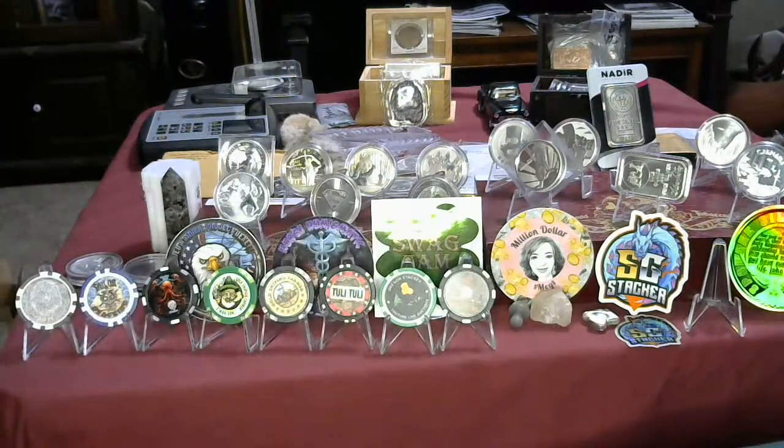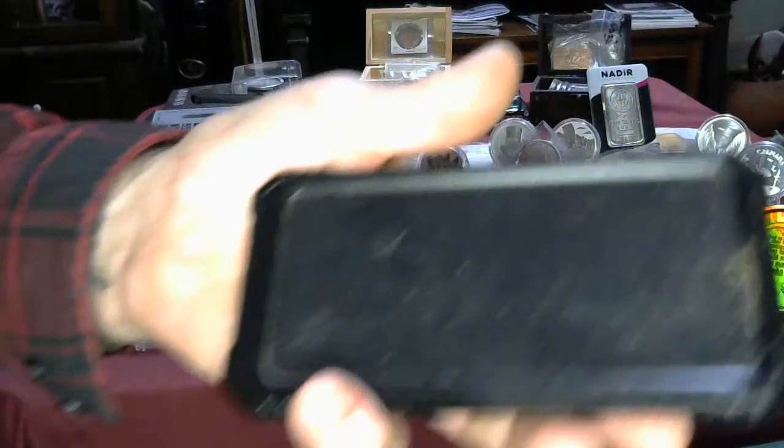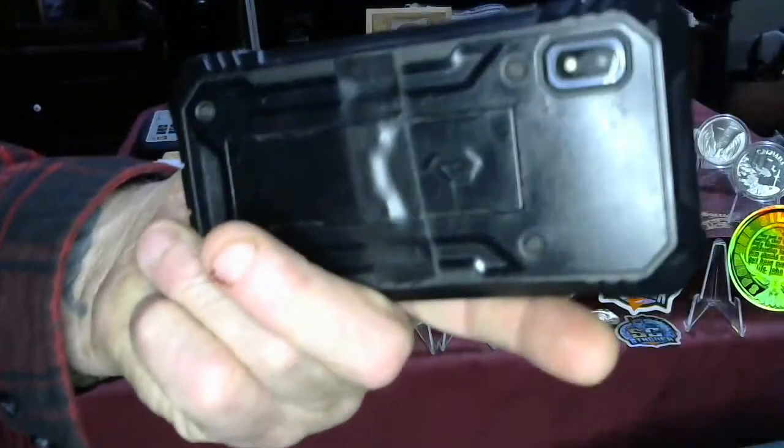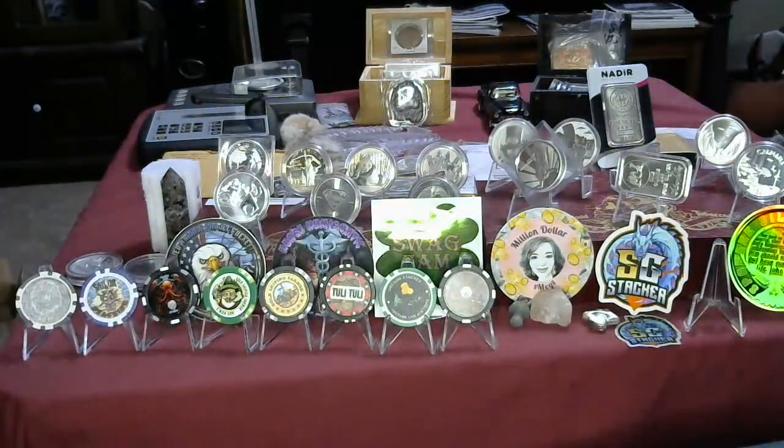But technologically, this is not the best phone in the world. That, my friends, is a Galaxy 10, I think. Yeah, so we're behind the times here.